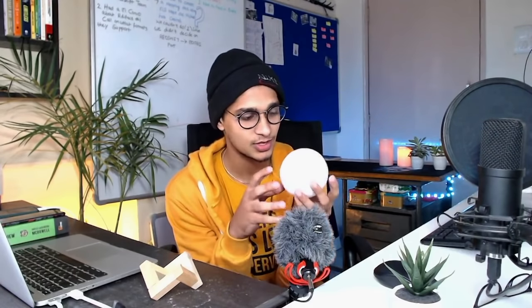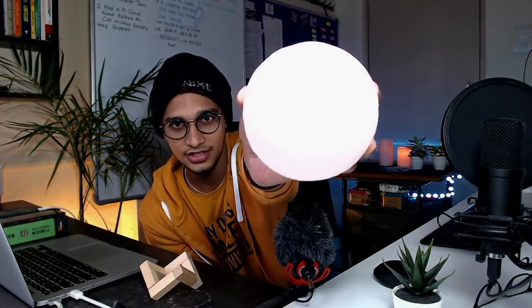And also I have this moon in front of me. This moon is actually a gift from someone. I haven't lit it up, so it looks like it's glowing. If I light it up, this is how it looks. I'm not sure if it's totally reflecting the original color. It's actually orange, but it's looking white.